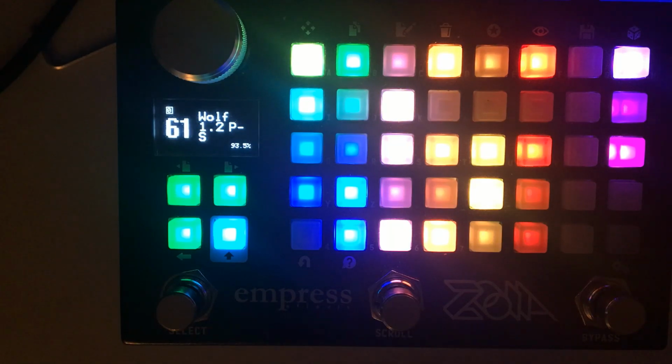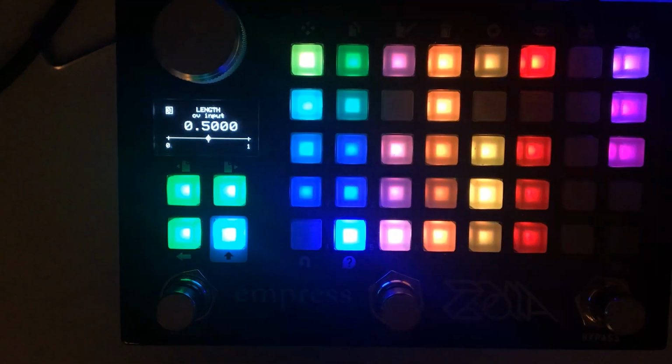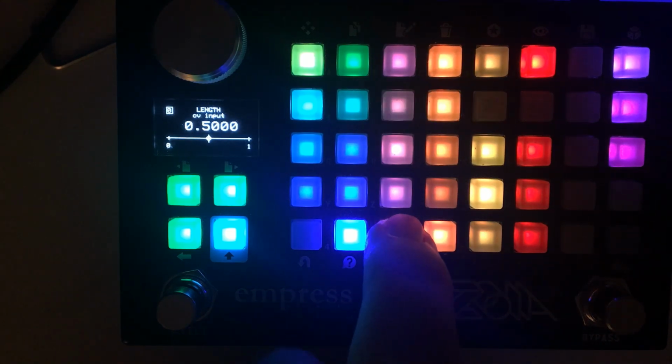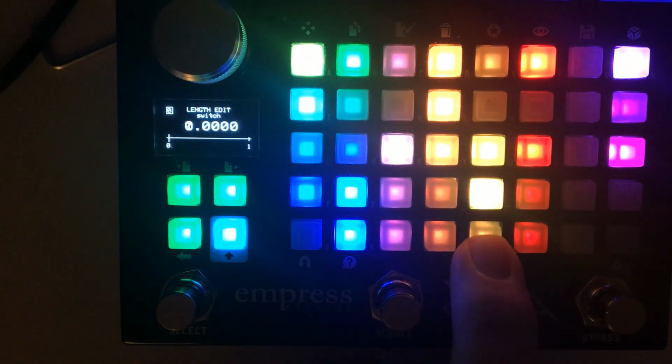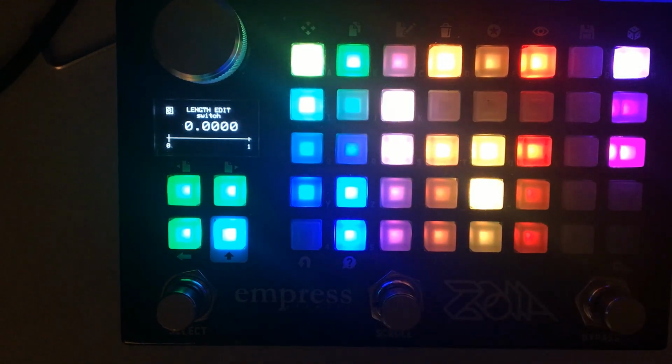So the biggest addition in version 1.2, and there are actually 2 version 1.2s, and I'll talk about that a little bit more in a second, is this line down at the bottom. Here we have something called length, and what that does is it adjusts the endpoint of the loop that's recorded that forms the foundation of the delay in Wolf. And then you have the option to apply that edit to any or none of the steps, just like you can apply reverse to any or none of the steps.